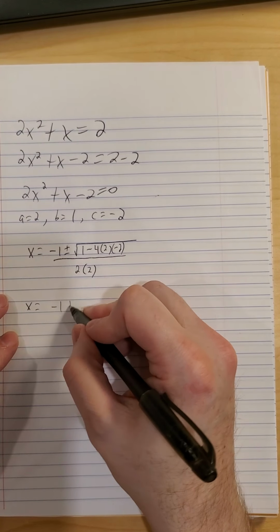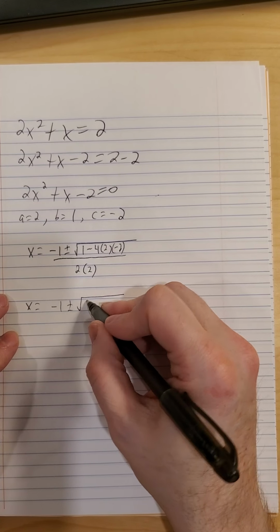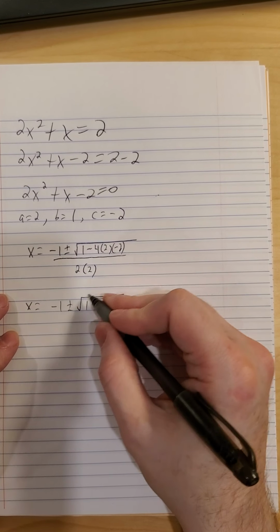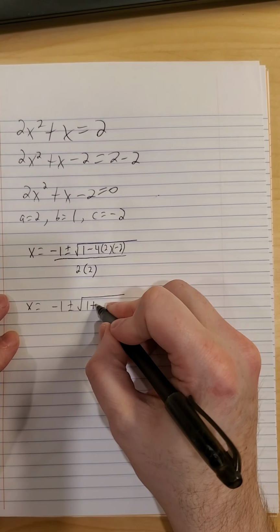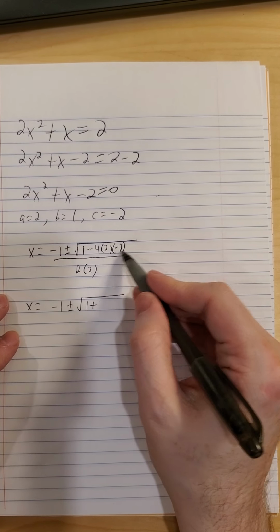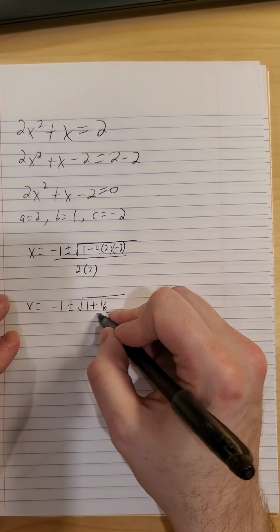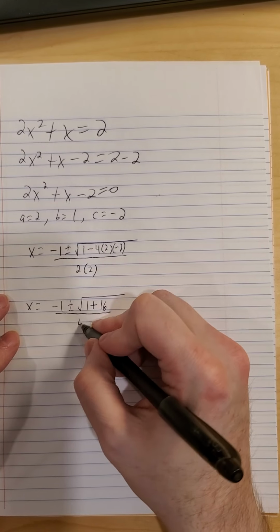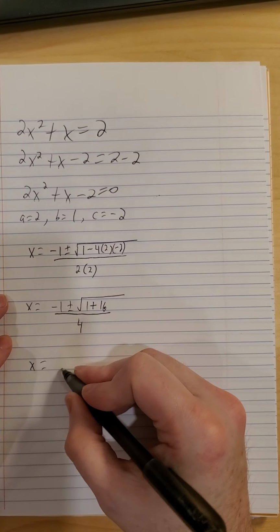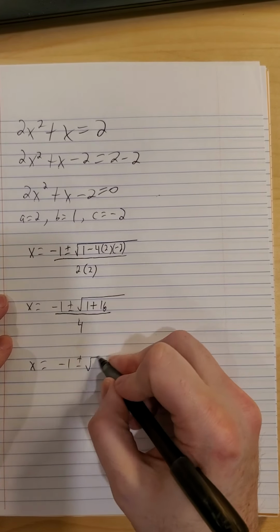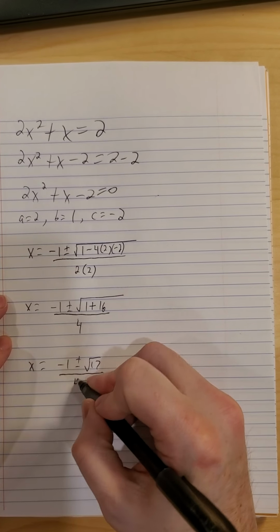So x is negative 1 plus or minus square root of 1. I have 2 negatives multiplied together. This will turn into a plus. And let's see, we have 8 by 2, 16, all over 4. So x is equal to negative 1 plus or minus root 17, all over 4.